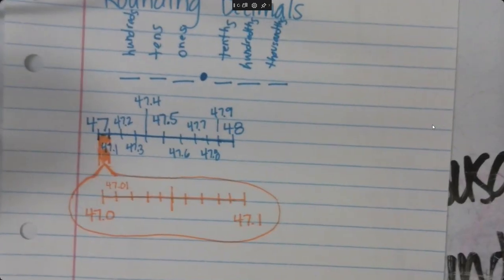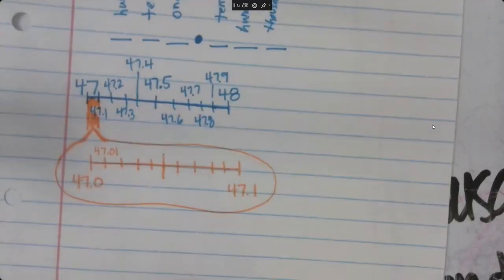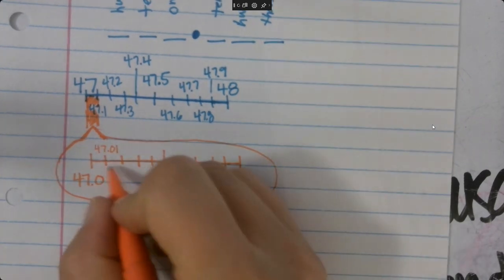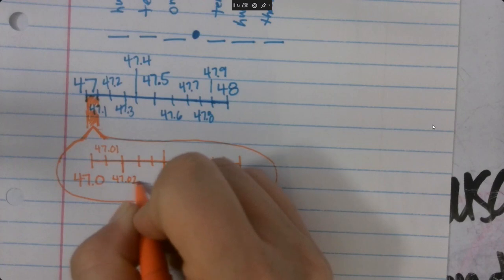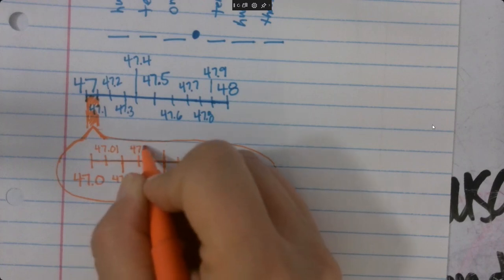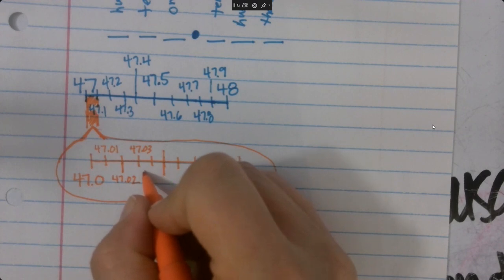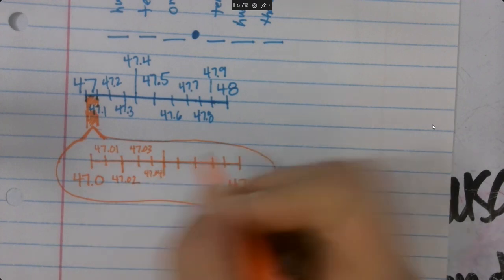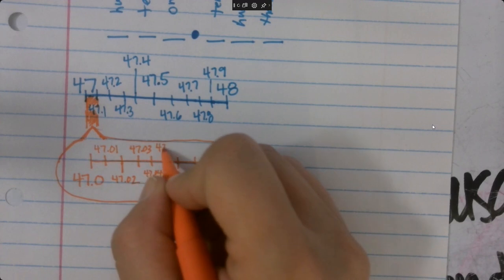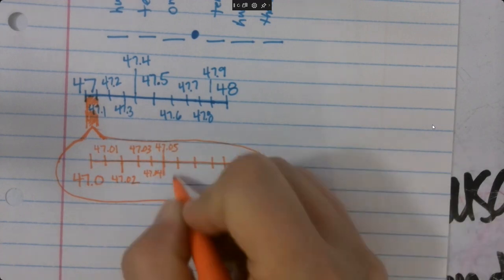Let me see if I can zoom in a little bit for you. This one here is 47 and 0, 2. 47 and 0, 3, right? 47 and 3/100, 47 and 4/100, 47 and 5/100.